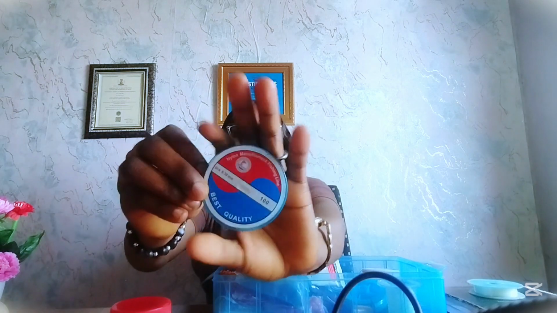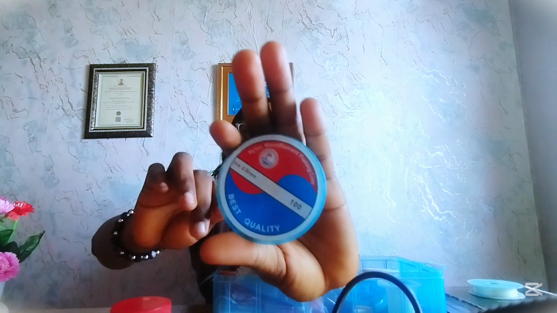I've talked about 0.25. Now 0.30, the brand of this one is nylon monofilament fishing line. We have different brands for fishing line, but this one that I have here is 0.30. You can see 0.30 is 0.30 mm. You use it for sand beads or seed beads. If you want to work on seed beads, 0.30 mm is what you need.